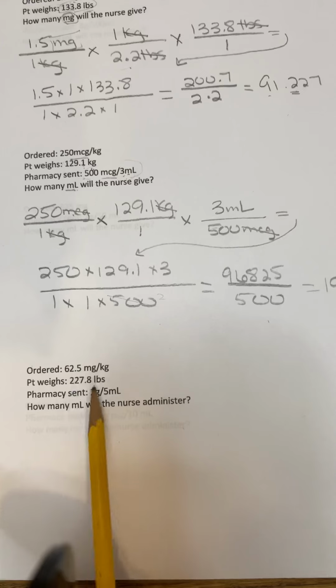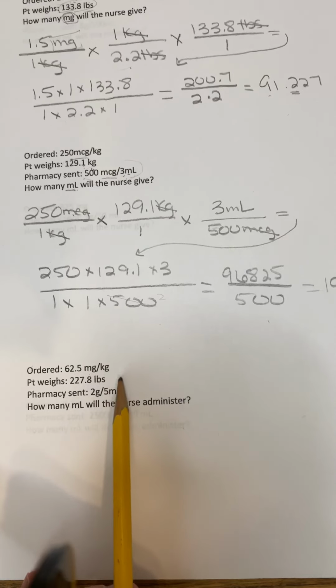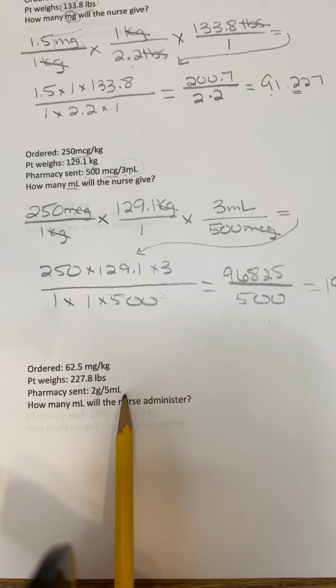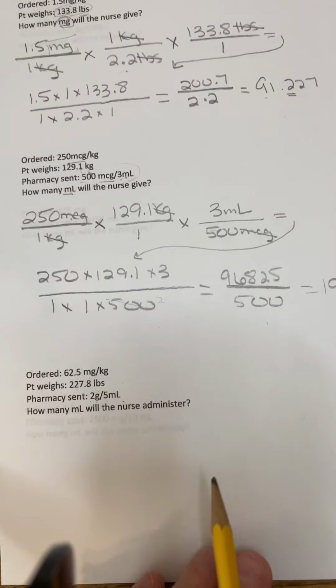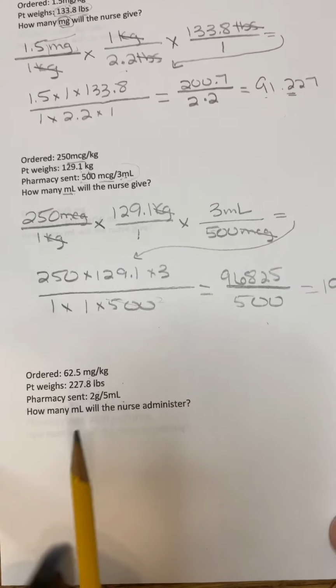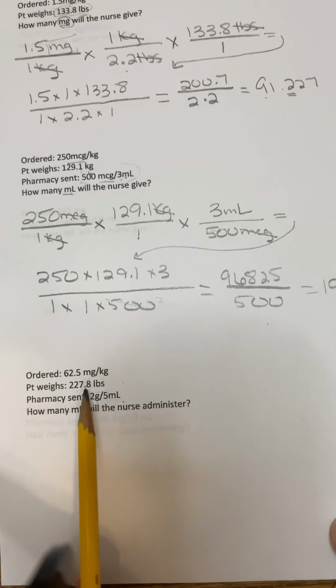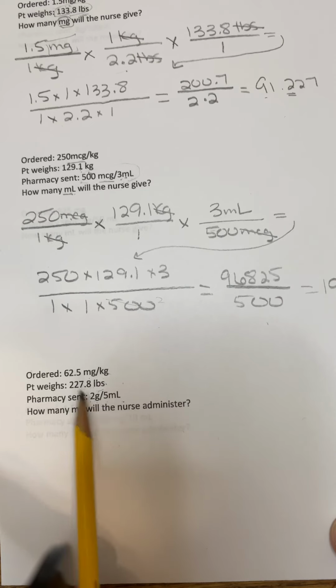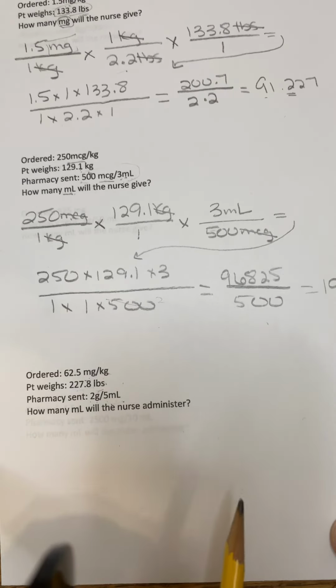All right, so we have 62.5 milligrams per kilogram ordered, and the patient weighs 227.8 pounds, and the pharmacy sends us a medication, and it's in 2 grams in every 5 mils of solution. So this is kind of like the most complex the problems can get, because we have to do not only all the normal math, but we have a couple of different conversions we need to do, because we have pounds here and we need kilograms, and we have grams here and we have milligrams here. So we do have to do a couple of more additional steps here.